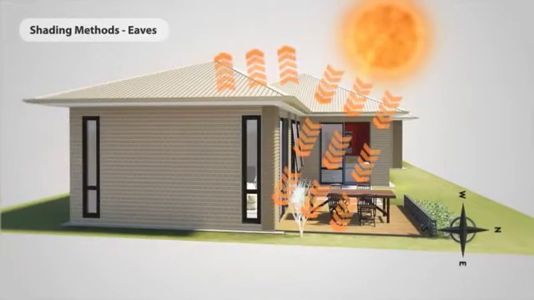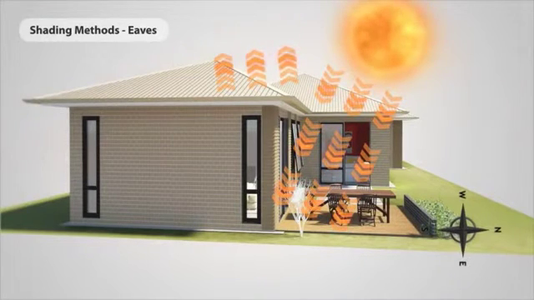Once you have correct block selection and home orientation, it's important to shade correctly so that in winter you can get heat gain from the sun, and in summer you are protected from the sun's rays. A simple way of achieving this is to ensure that your home has eaves or other shading devices.